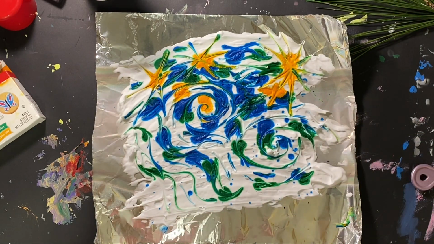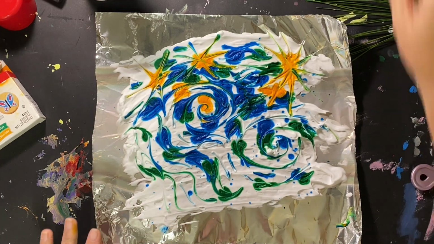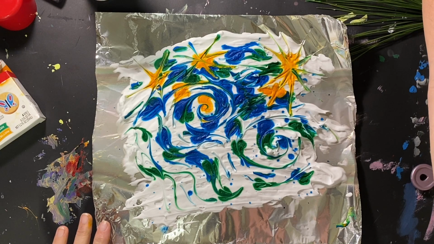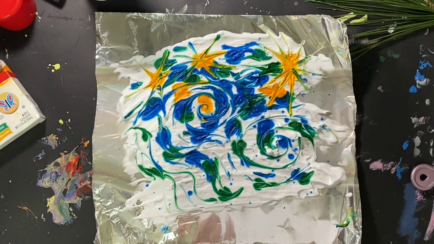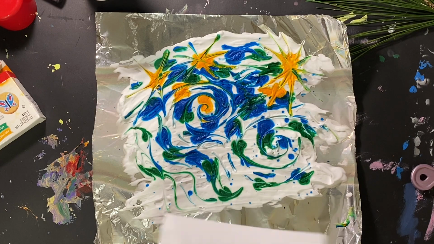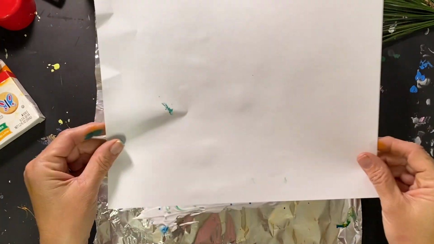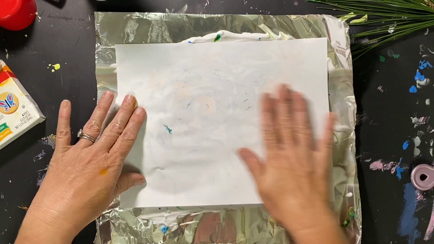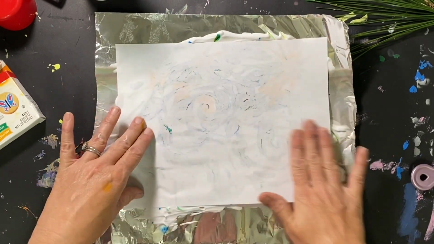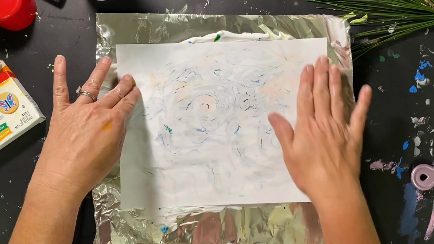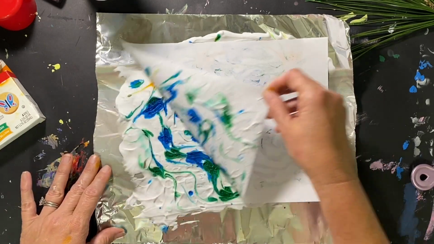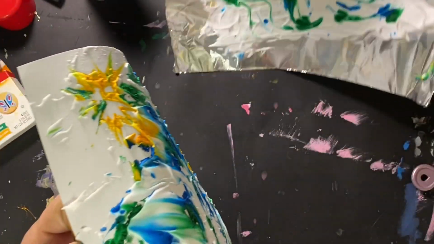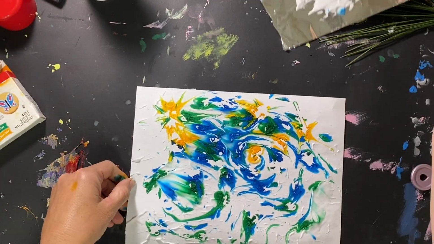All right, now what I'm going to do is I'm going to use a blank sheet first before I print on my drawing, just to see what it's going to look like, because you know you can print it more than one time. I'll lay that on top and give it a massage. Gentle, gentle. Pick one corner and pull your print. Cool. Move that out of the way.